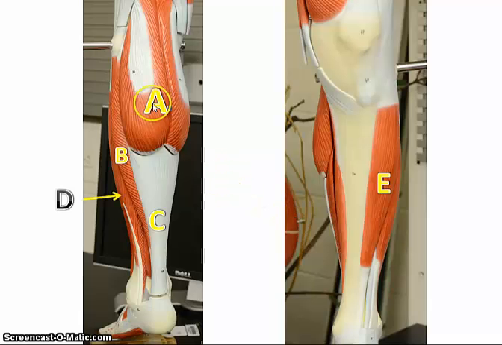Here we have the lower leg. Here you have the posterior. They're your toes, so your toes are anterior. We have the posterior lower leg, and here we have the anterior lower leg. You can see the tibia right here. So the most superficial muscle in your calf is called the gastrocnemius. Then we have a deeper muscle called the soleus.